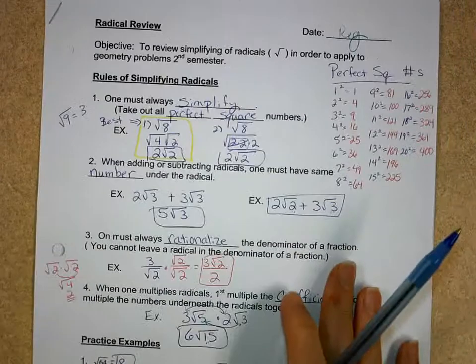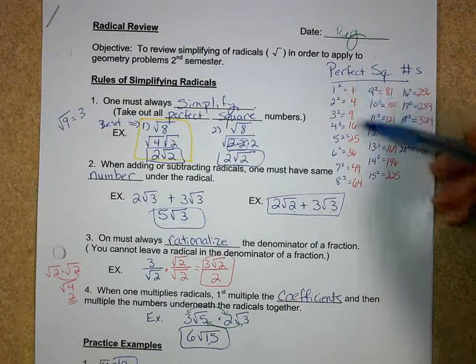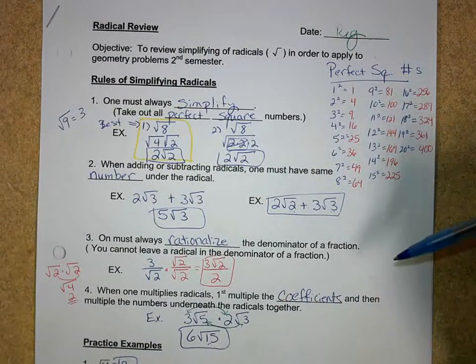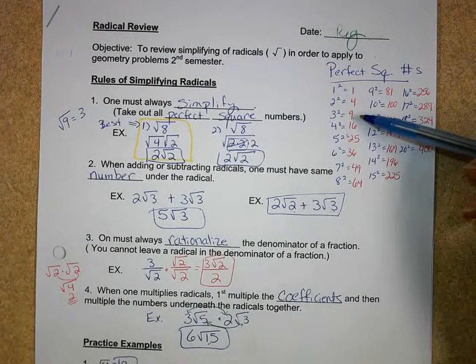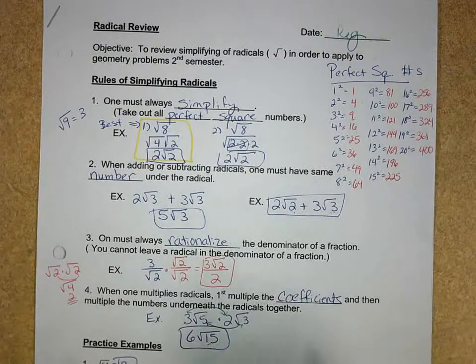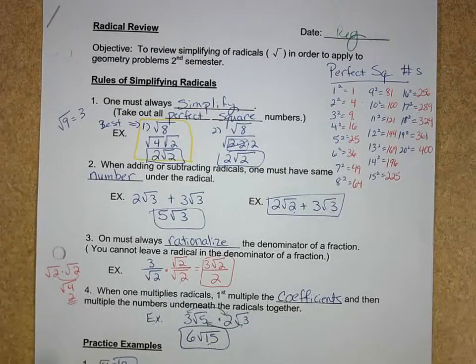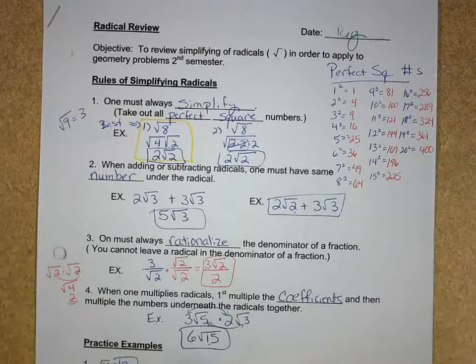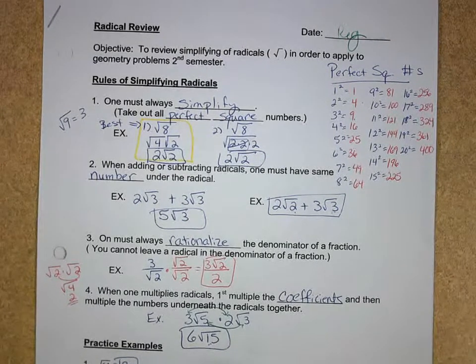But notice I go over here, and I don't have a perfect square number. So I go up to my perfect square numbers and ask, what's a number lower than 24 that goes into 24 that's a perfect square? 16 doesn't work, 9 doesn't work. Oh, 4 does. So I rewrite it with a factor: the square root of 4 times the square root of 6. It's like I split this one. Then, what's the square root of 4? 2.